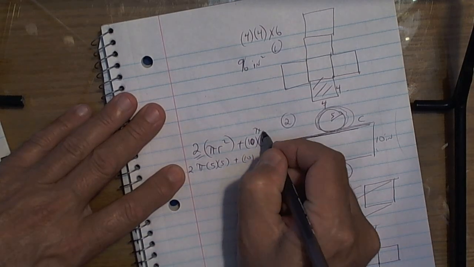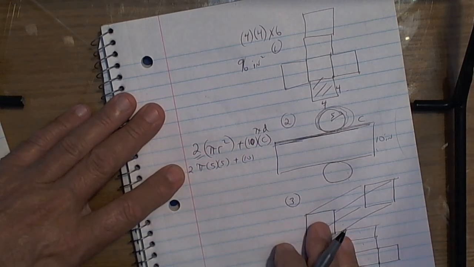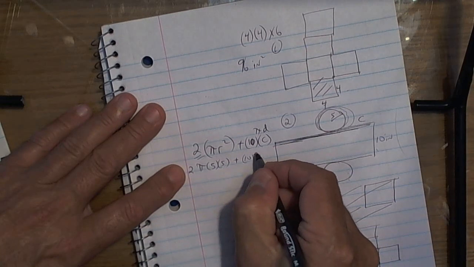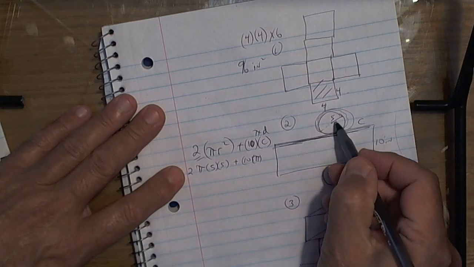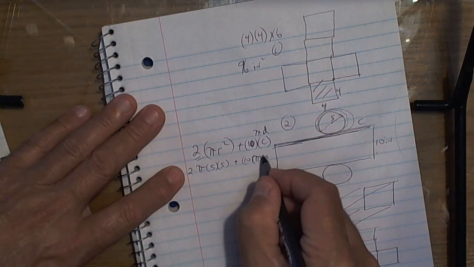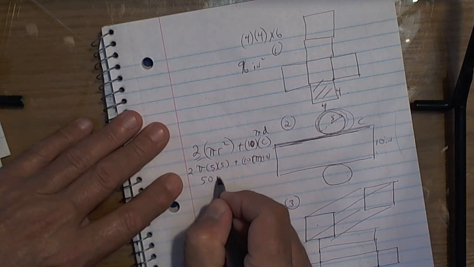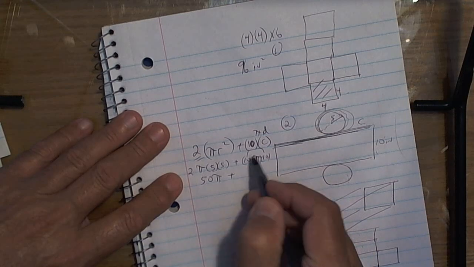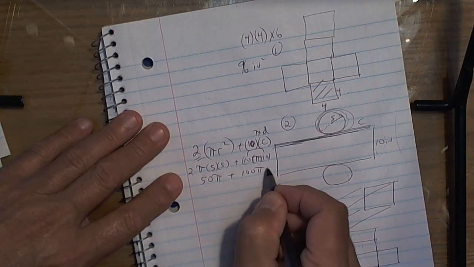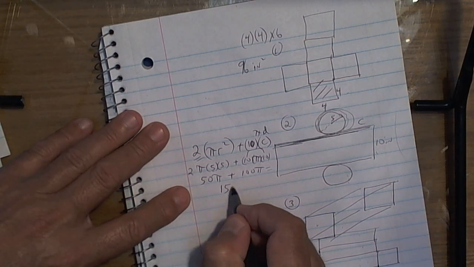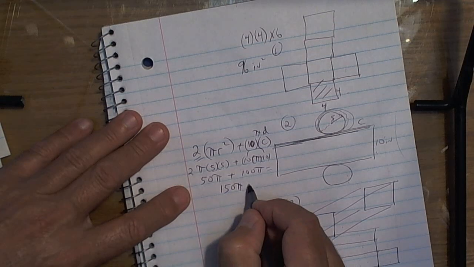Now circumference is pi times diameter. So I'm going to leave it as pi. And the diameter here is 2 of these. So 5 plus 5 is 10. So this is going to be 25 times 2. So that's 50 pi plus 100 pi. And that's going to give you 150 pi. And this will be square inches.